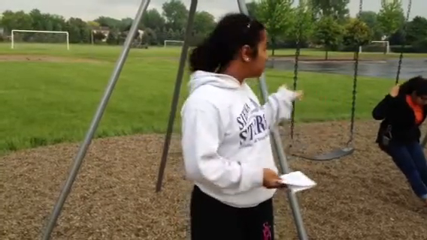Hi, I'm going to be talking about the physics behind a swing. I'm going to go over three concepts. First, a swing is essentially a pendulum. The second concept is that it creates momentum. And the third concept I'm going to cover is the potential and kinetic energy that it involves. Okay, so the first concept is that it is a pendulum.